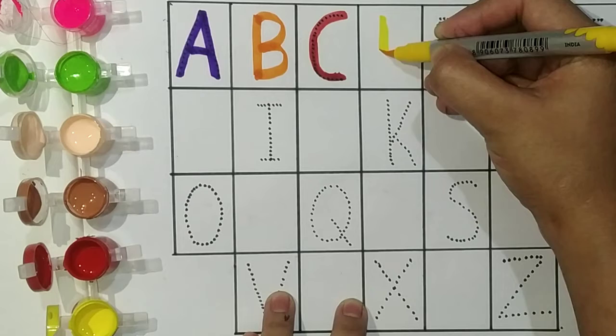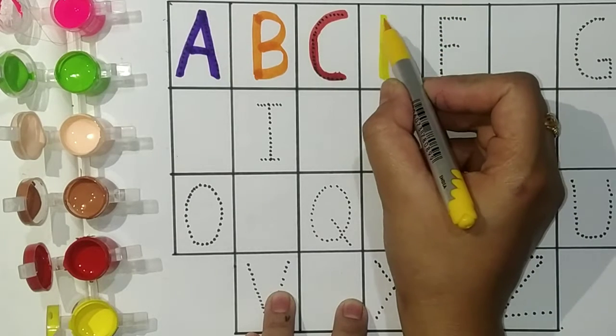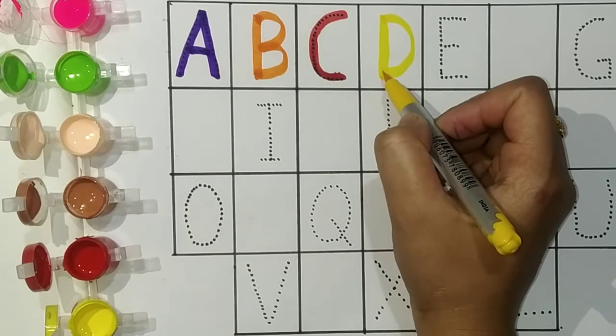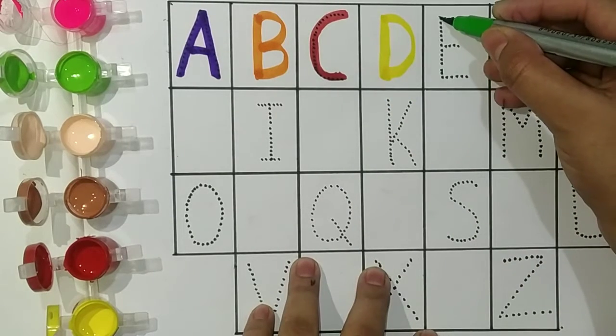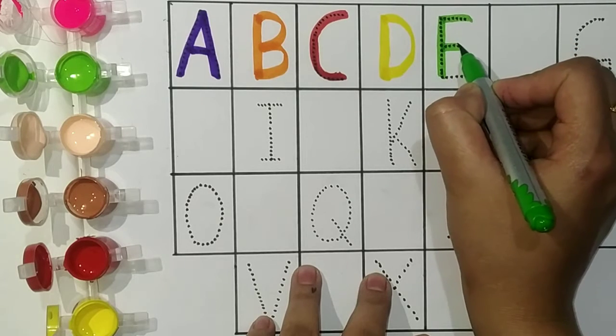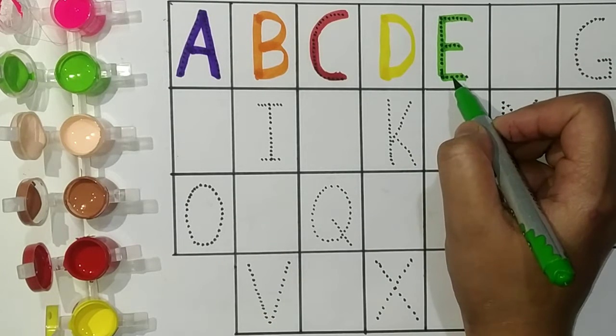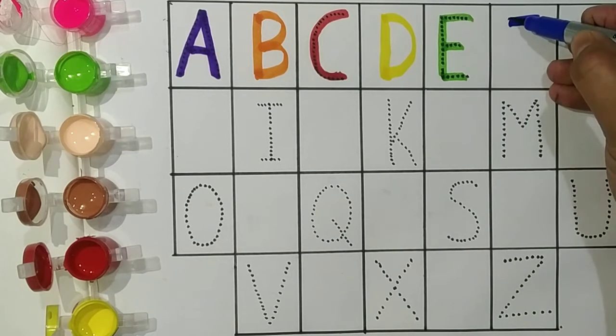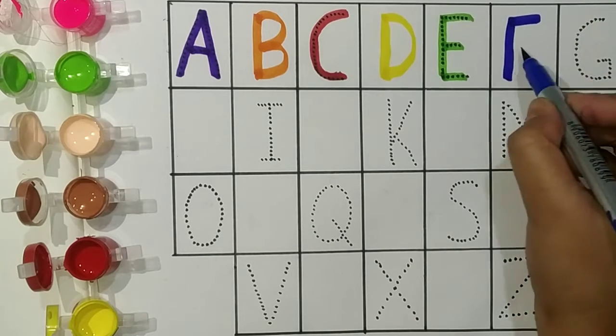Yellow color. D for dog. Parrot green color. E for egg. Blue color. F for frog.